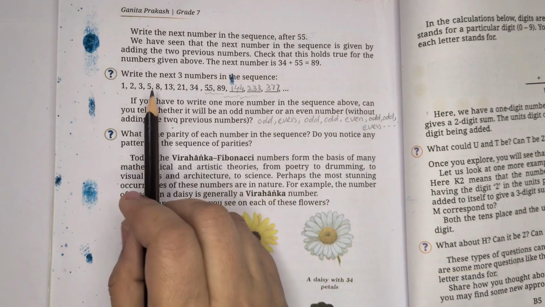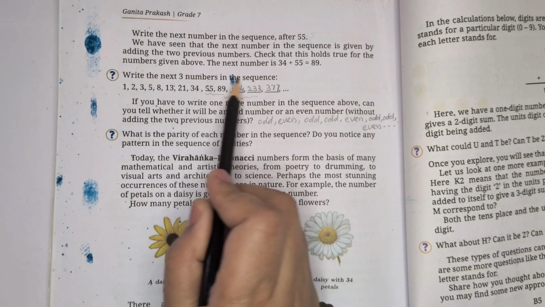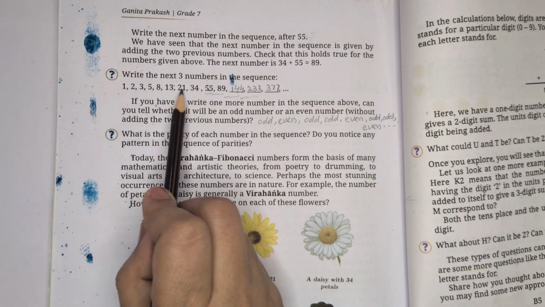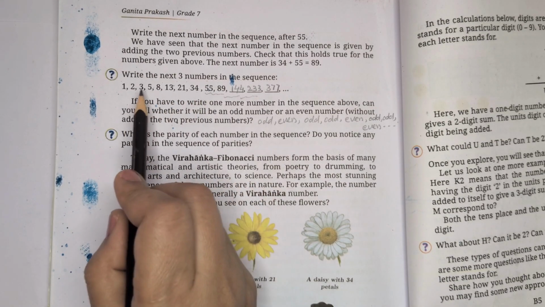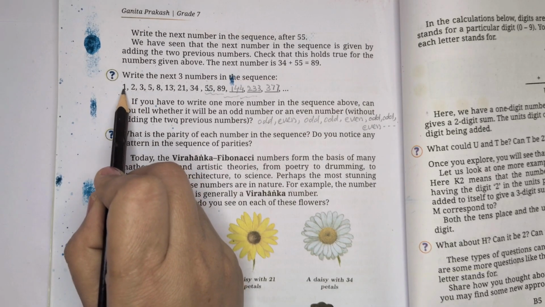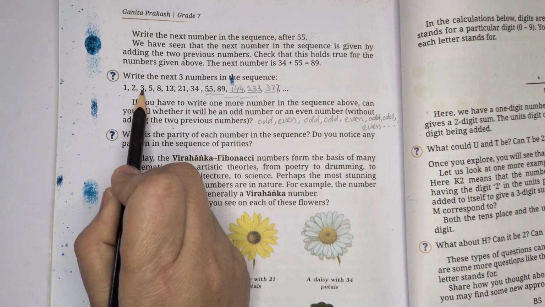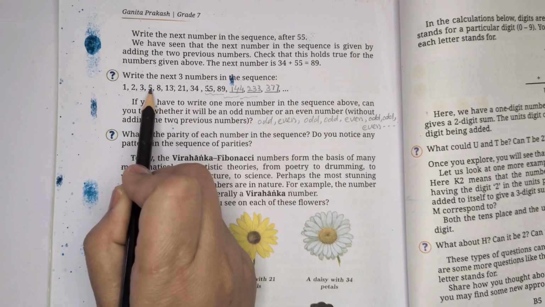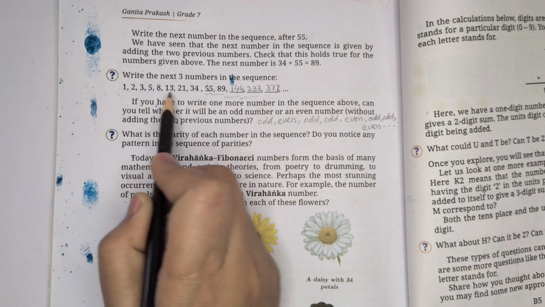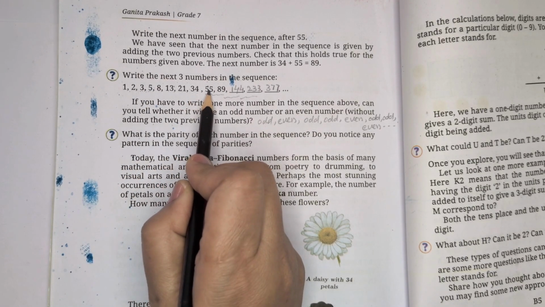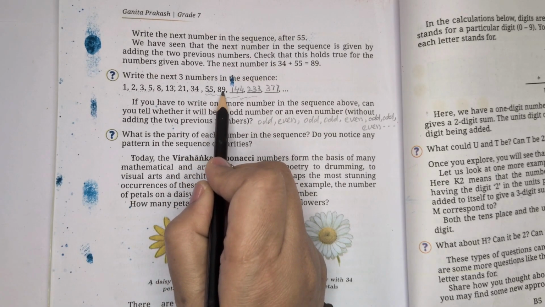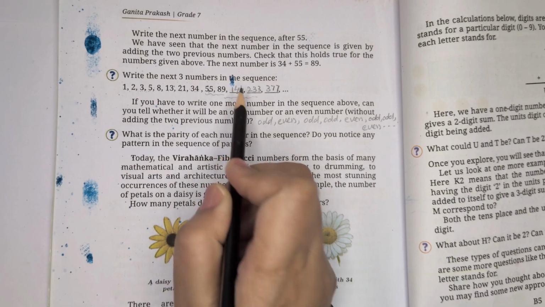Here on page number 142: write the next 3 numbers in the sequence. 1, 2, 3, 5, etc. This is called the Virahanka sequence. When we add two numbers, 1 plus 2, the next number is 3. 2 plus 3 is 5. 3 plus 5 is 8. 5 plus 8 is 13. 21 plus 34 is 55. 34 plus 55 is 89. The next number is 55 plus 89, that is 144.